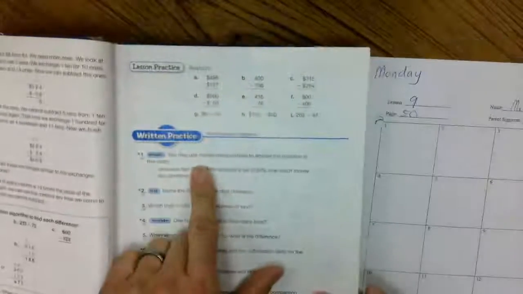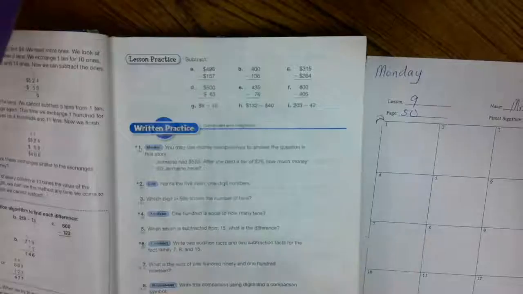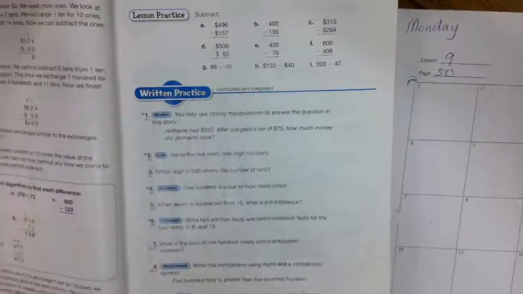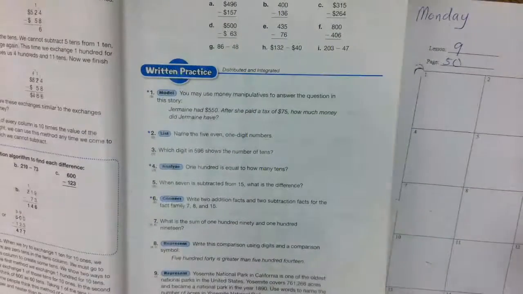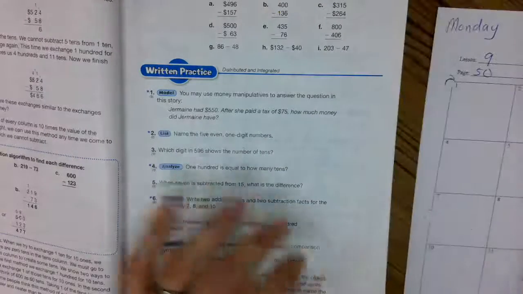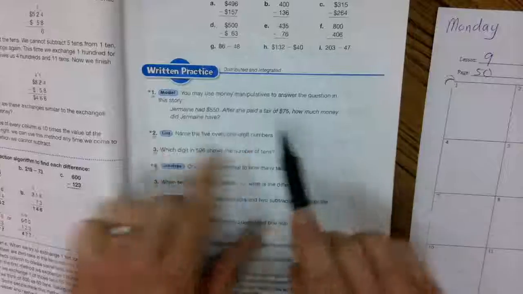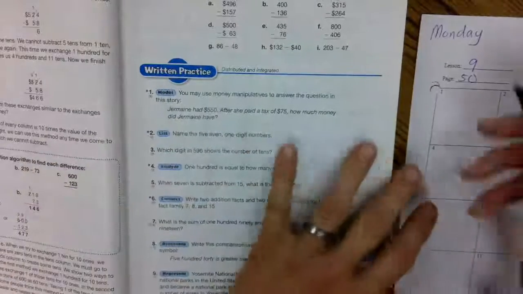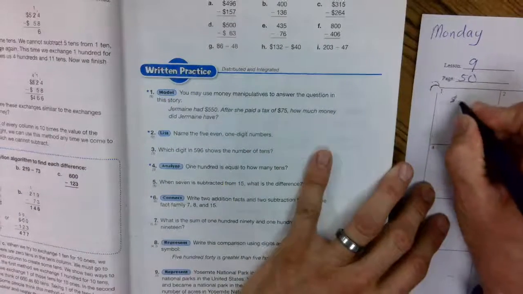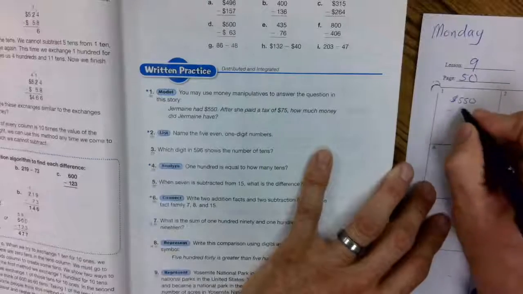It says, you may use money manipulatives to answer this question in the story. Germaine had $550 after she paid a tax of $75. How much money does she have left? Now, we've been doing this problem, but it's always been addition. But look, it comes from lesson number 9, which was our subtraction lesson. So if you can help yourselves remember those lessons, it might help you set it up.